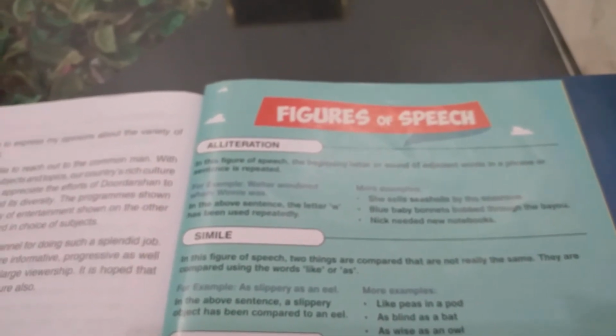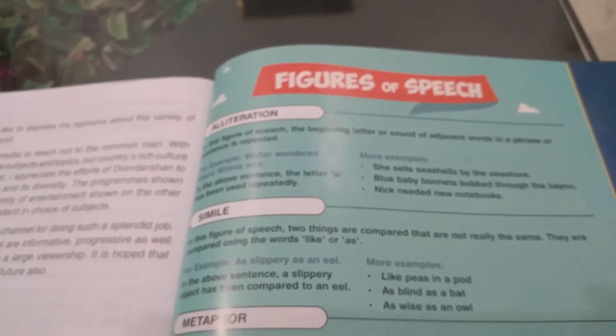In the first word, that is whole, the sound of H is coming, not W. And in the second word, the sound of W is coming. So we have to notice the sound also. Just by seeing that an alphabet is repeated twice or more than twice, we cannot take it as an example of alliteration.